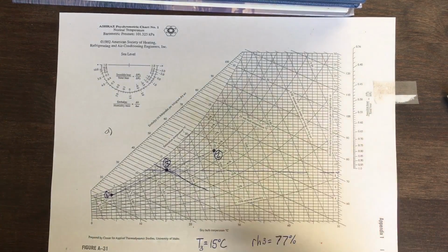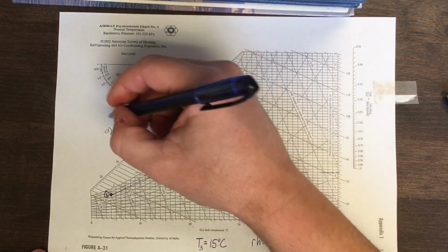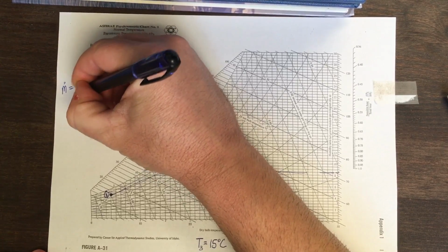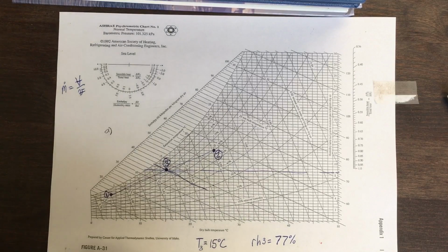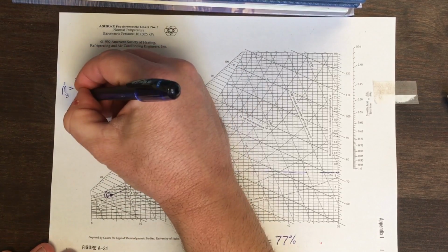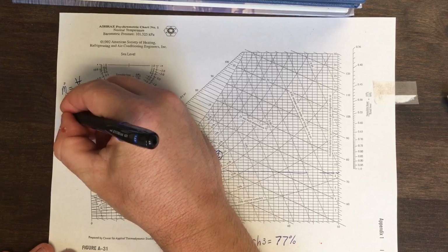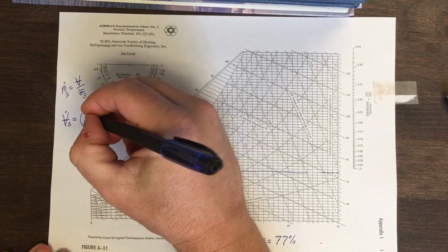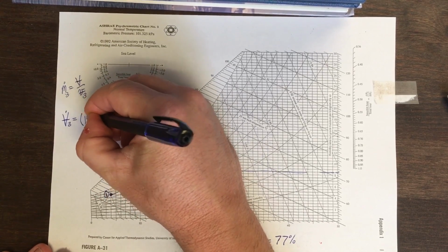We don't have the volume flow rate, but we can use this again. Mass flow rate is volume flow rate over specific volume. So the volume flow rate isn't necessarily 300 meter cubed per minute plus 400 meters cubed per minute. There's no such thing as the conservation of volume equation, but we do have the conservation of mass, and we know the mass flow rate 3. We know specific volume 3, so we can get volume flow rate 3. Let's see if it's in fact 700 or not. We know the mass flow rate is 14.07.